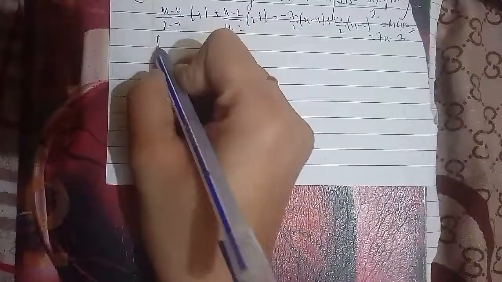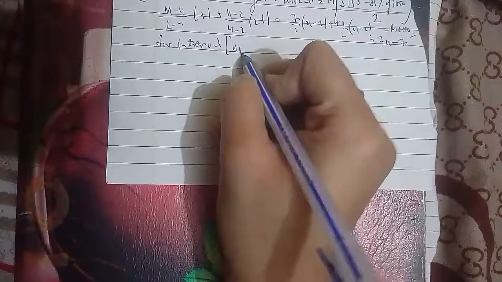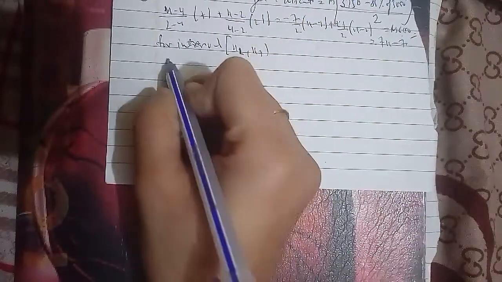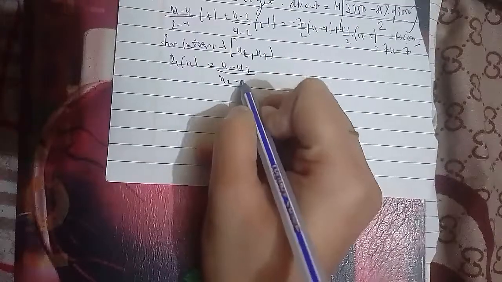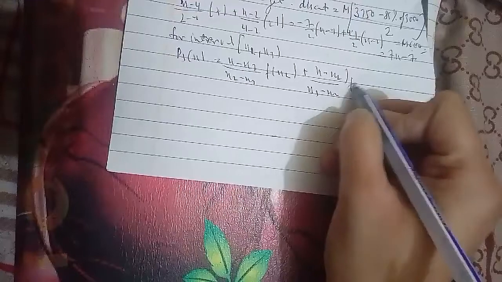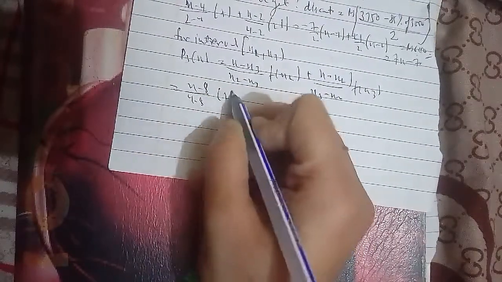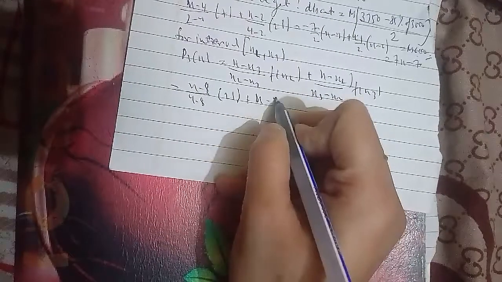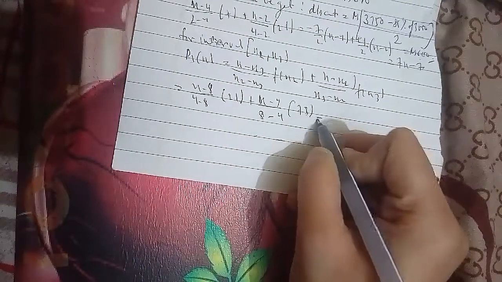For interval x2 x3, with f(x3), we have (x minus 8) upon (4 minus 8) times 21 plus (x minus 4) upon (8 minus 4) times 73, which is minus 21 upon 4 (x minus 8) plus 73 upon 4 (x minus 4).